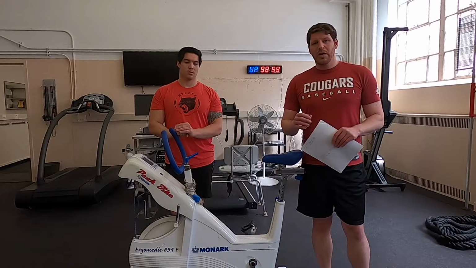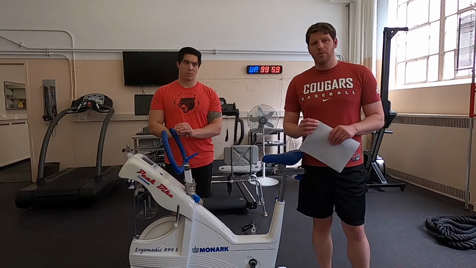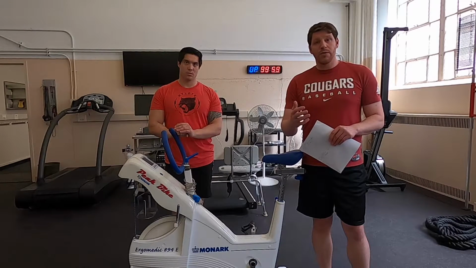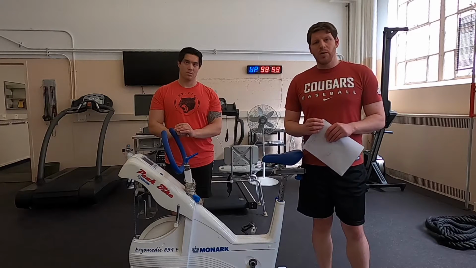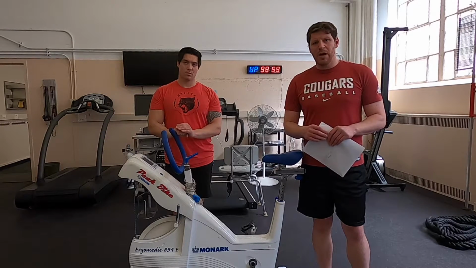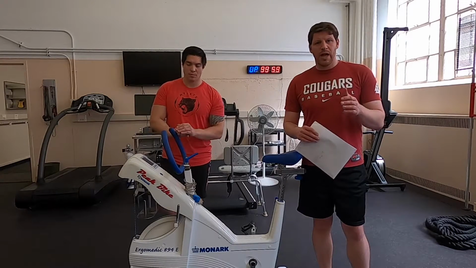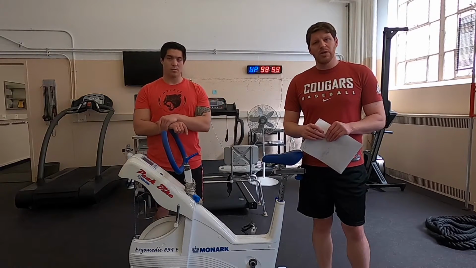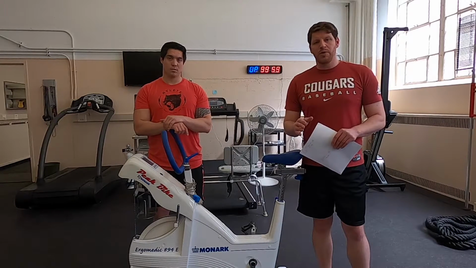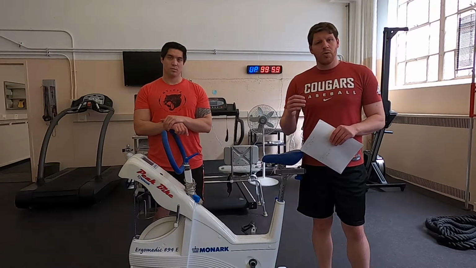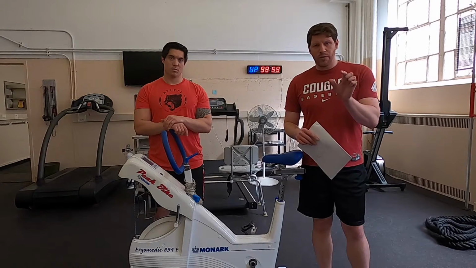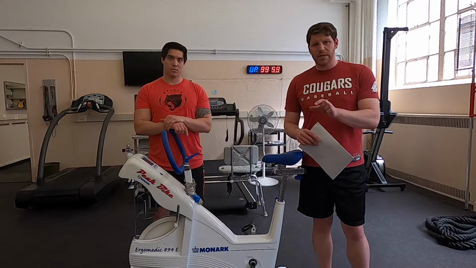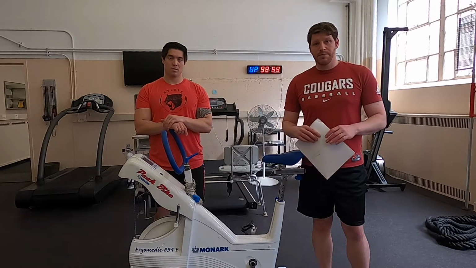Because we don't have a precise Velotron system or another exact or software-generated system, as I mentioned before, we're using our Monark cycle. And the weight that we put on, we do the best we can. It might not be to the exact kilogram or to the half kilogram, but it's the best we can do, obviously. And so what we need to do to complete our calculations is measure or count the number of revolutions the cyclist is making. The time frames that are most important are the first 5 seconds, the last 5 seconds, and the entire 30 seconds.